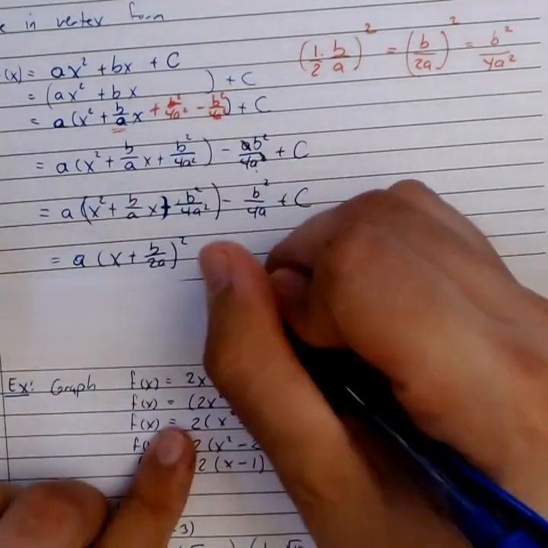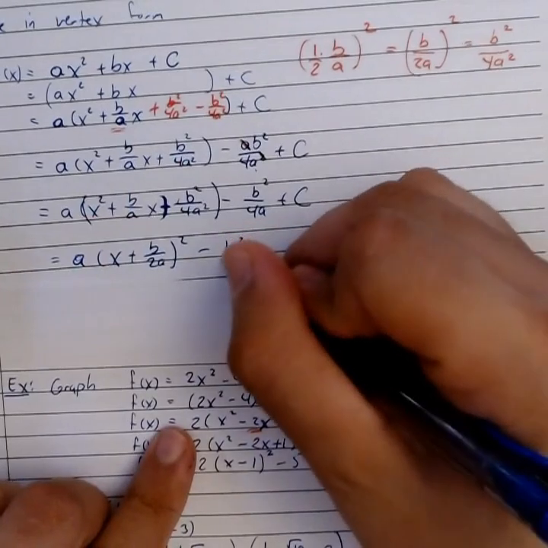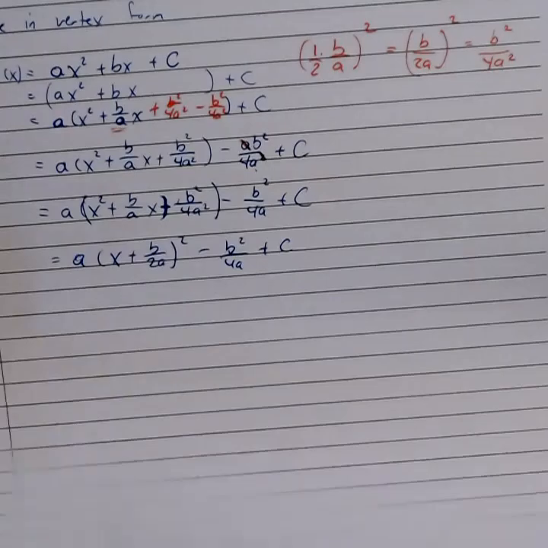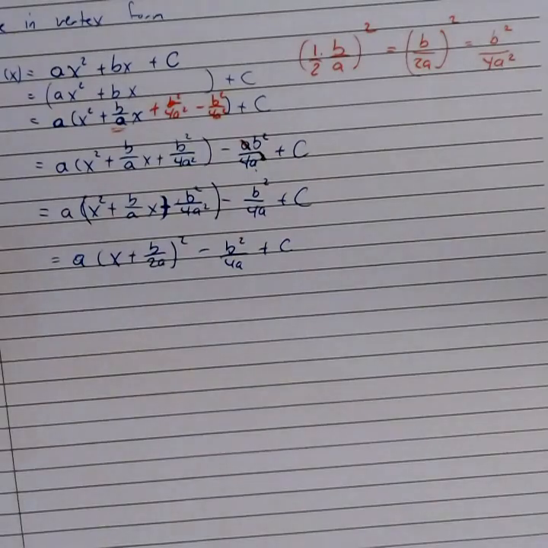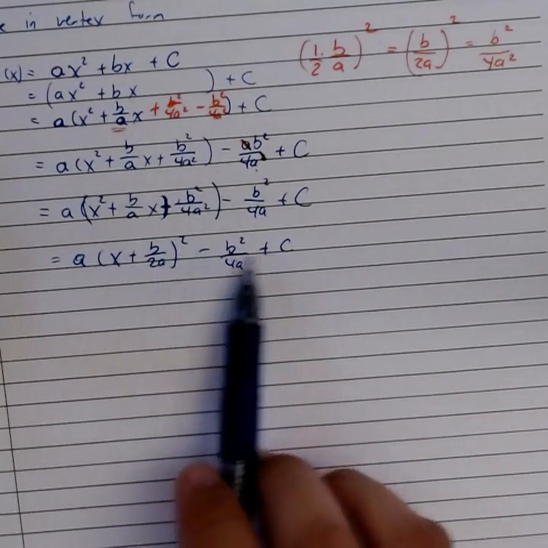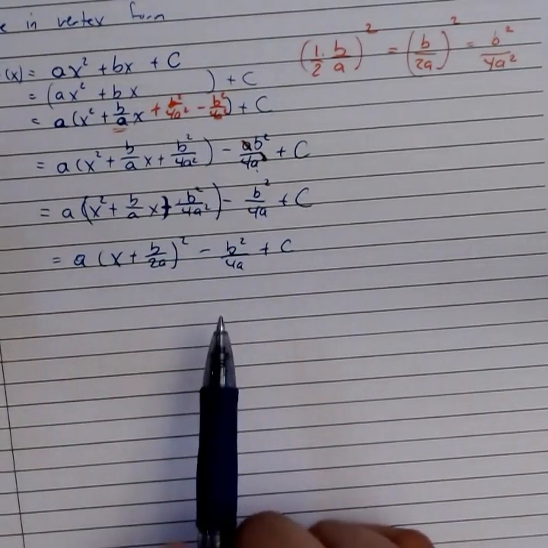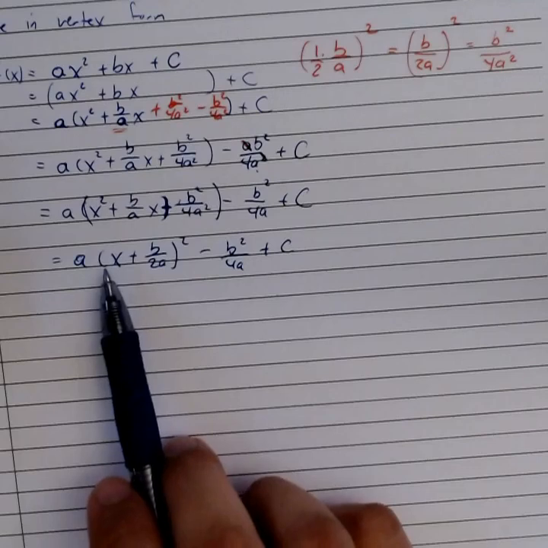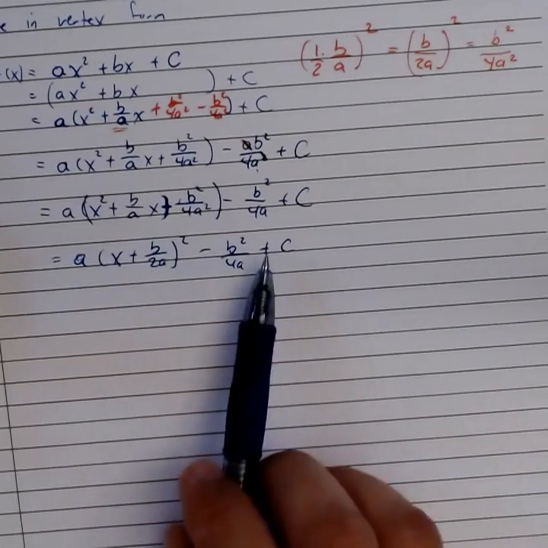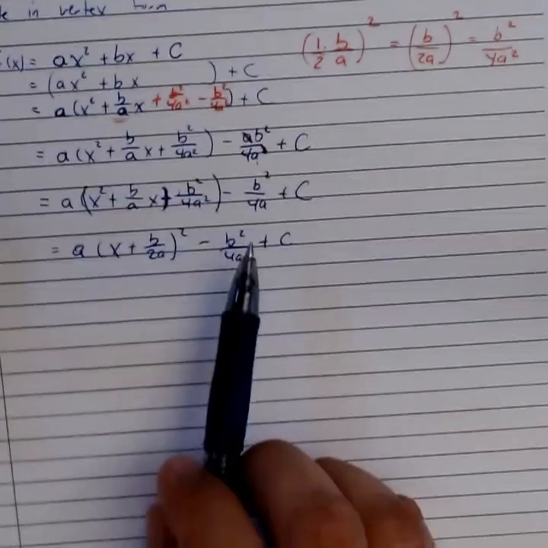And then here you have this other stuff, minus b squared over 4a plus c. And that's the vertex form. Notice that's a number times x plus a number squared plus another number out here. A times x minus h squared minus k. Okay, so that's the vertex form.